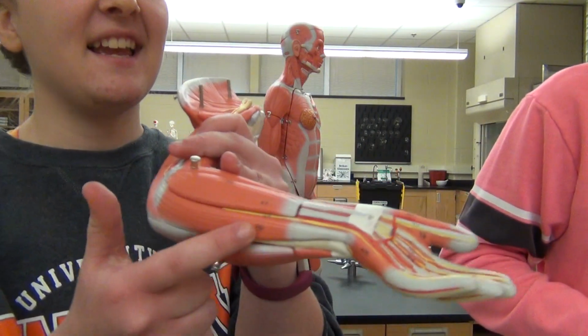Next is the flexor carpi ulnaris, I believe. It's number 26. The origin is the medial epicondyle of the humerus, olecranon and posterior surface of the ulna, and the insertion is the pisiform and hamate base of the metacarpal 5, and the action is flexor and abductor of the hand.